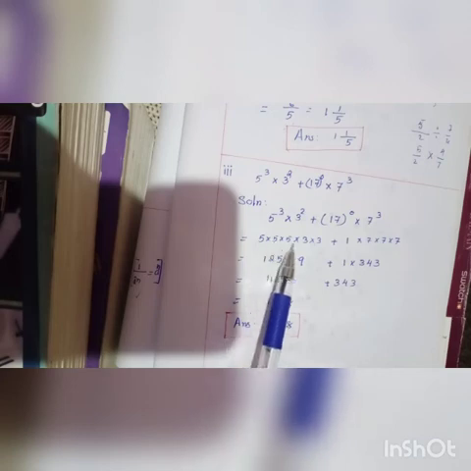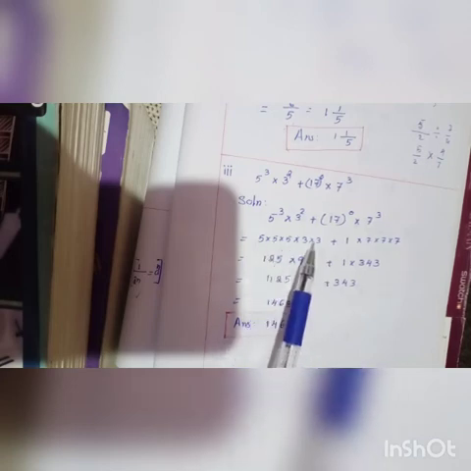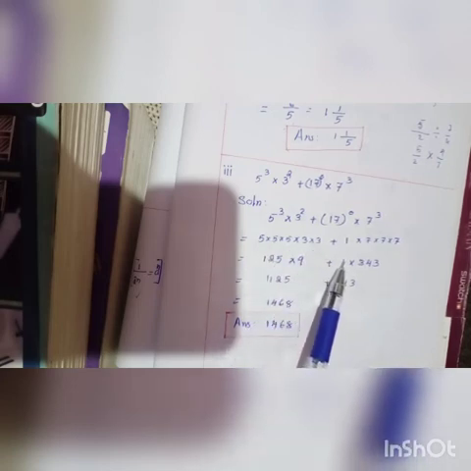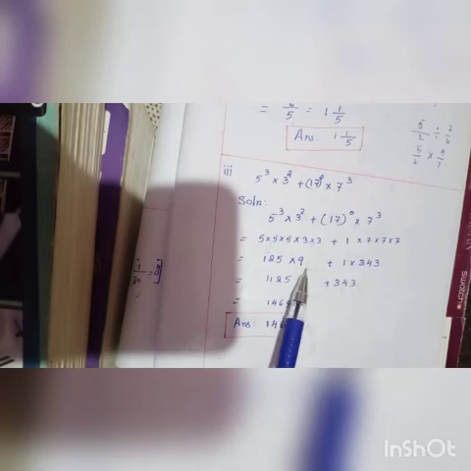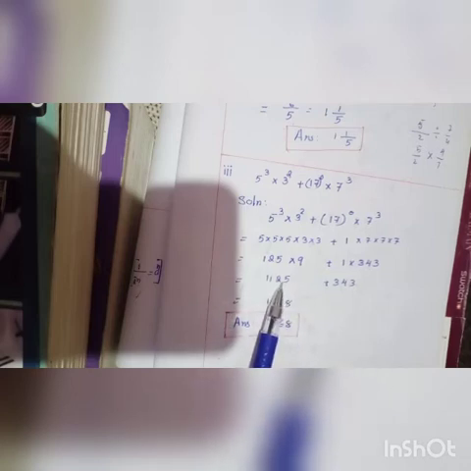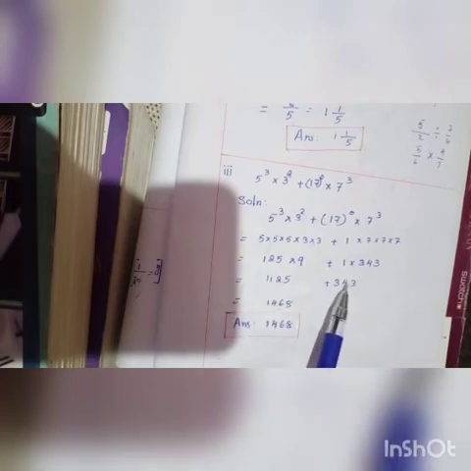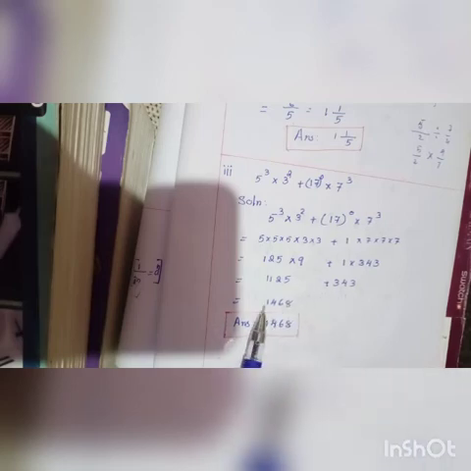Now 5 into 5 into 5, the answer is 125. 3 into 3 is 9, plus 1 into 7 three times, if you multiply you get 343. Then 125 into 9 is 1125, plus 1 into 343 is 343. Adding these, we will get 1468 as the answer.